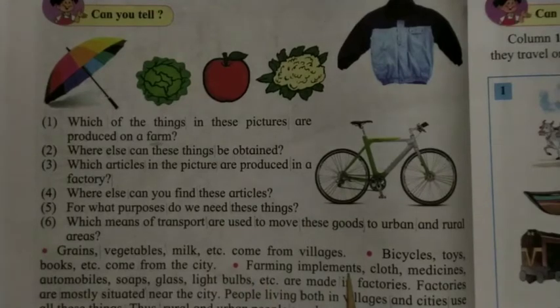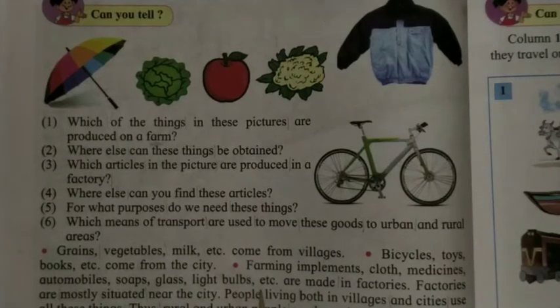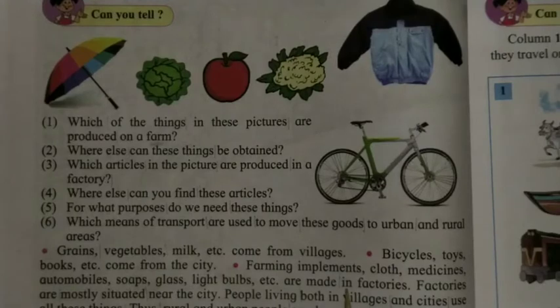Farming implements, cloth, medicines, automobiles, soaps, glass, light bulbs, etc. are made in factories. Factories are mostly situated near the city.